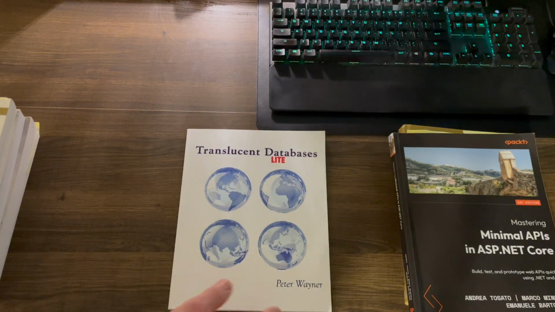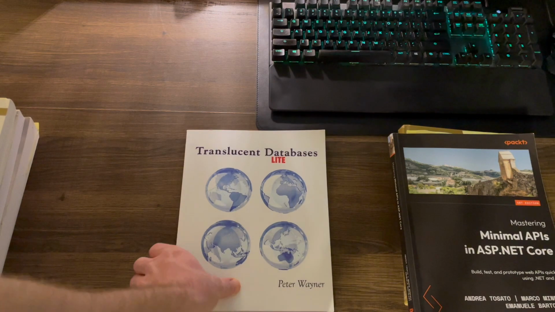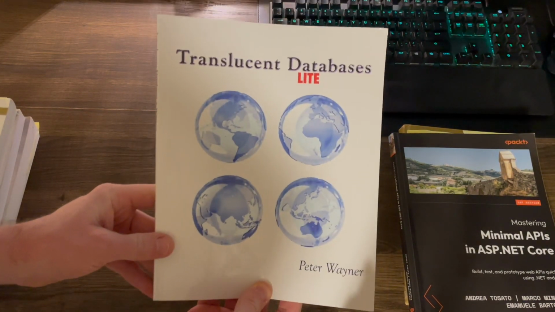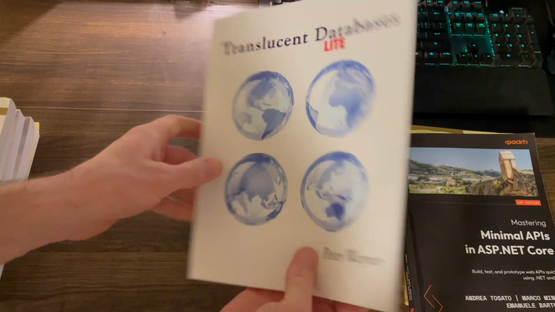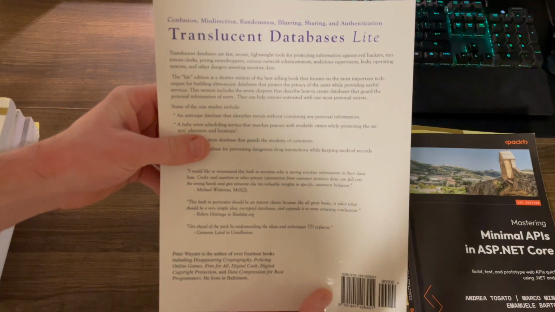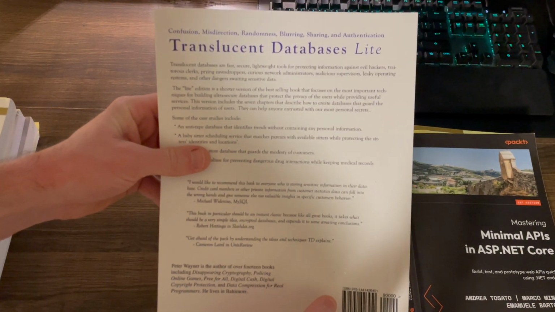This next one is really, really fascinating. It's another database book. It's called Translucent Databases. This is the shorter version of the full-length book, but it goes into topics of cryptography applied to databases and covers the overall topic of how do we secure the data actually in our databases.